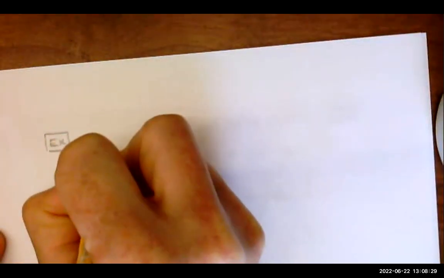Have that one last example. This one's interesting. We just copied the essential parts of it.